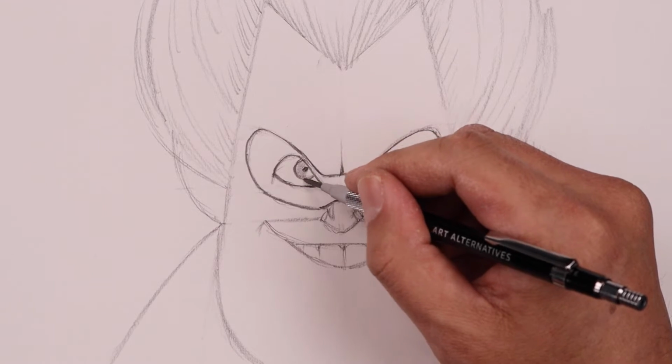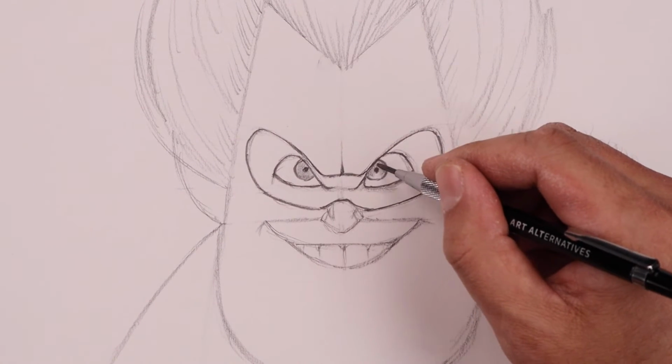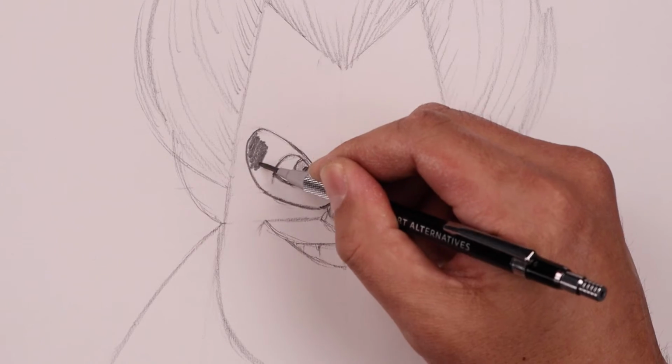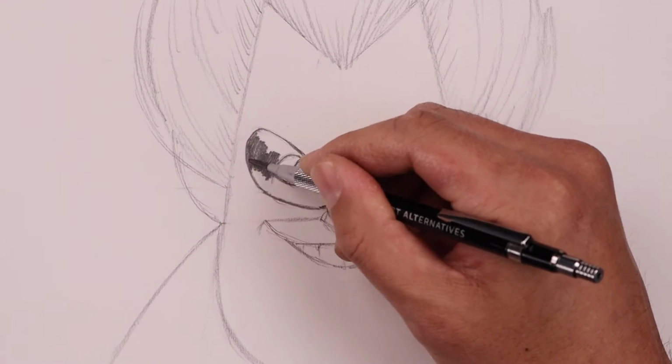Add a light shade to the inside of the iris. And then we'll darken up the inside of the mask, going around the eyes.